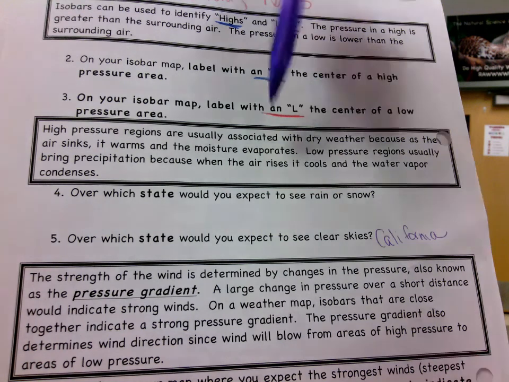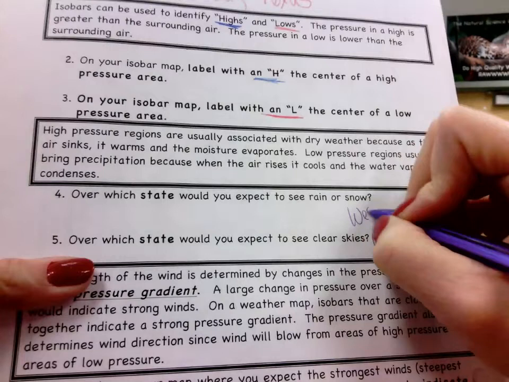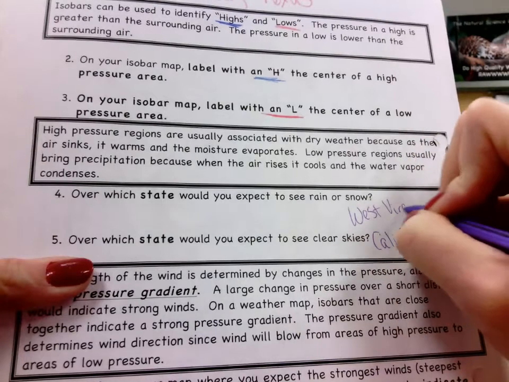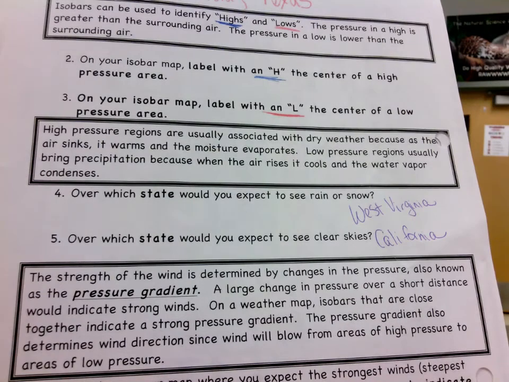I'm just reading out of this box right here. Because when the air rises, it cools and the water vapor condenses. We would expect to see that over that West Virginia area, because that is where we saw that low pressure area. And that, my friends, is what we need to know if we are a meteorologist.